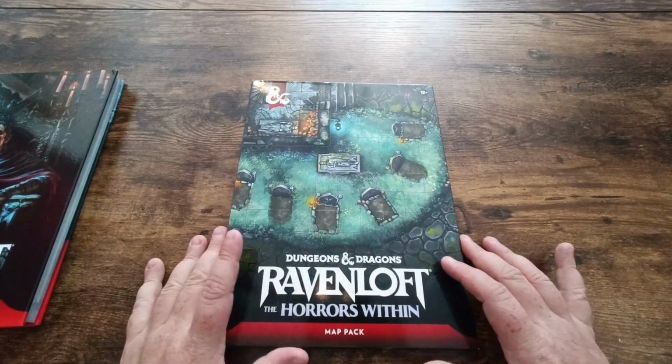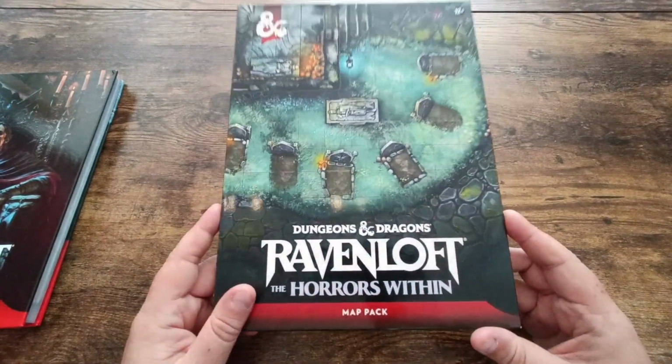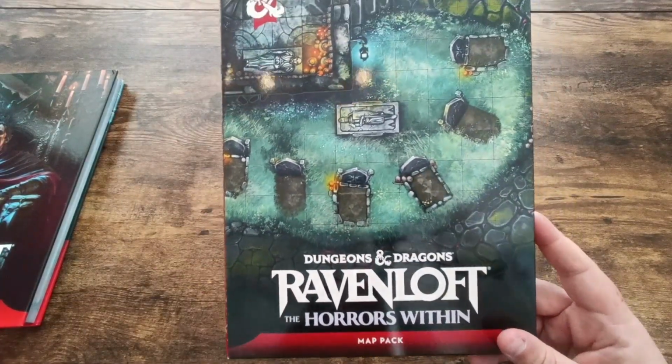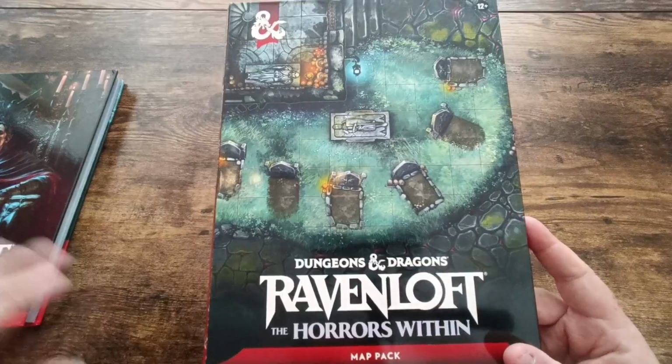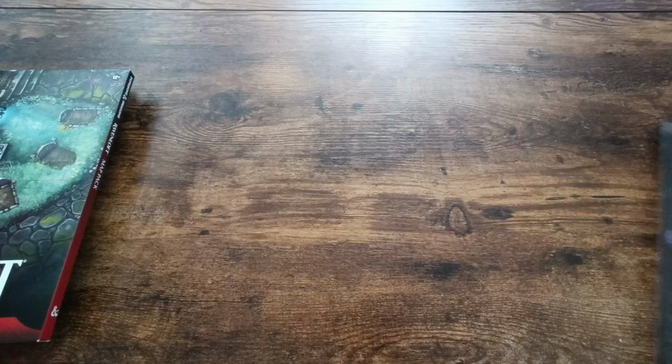Now this is the main bit, the map pack. They've not really done map packs in quite a while, which is a bit of a shame really, because it's just nice to have these things when you've got the official material as well. So it's good to have something from them. And they've got quite a few maps in this one.